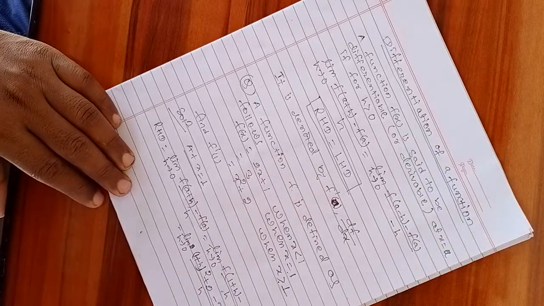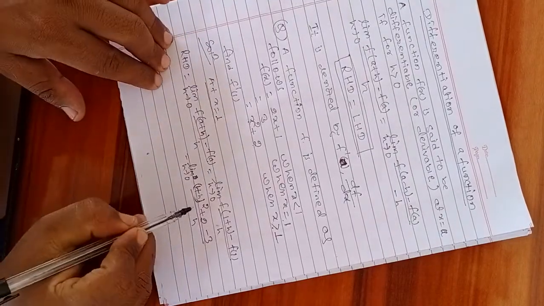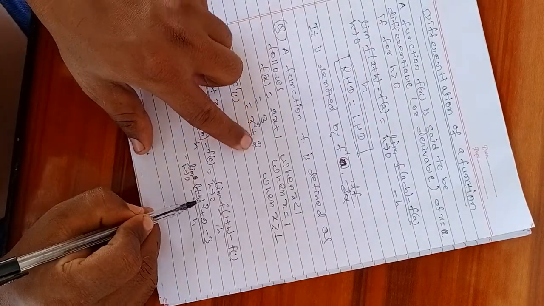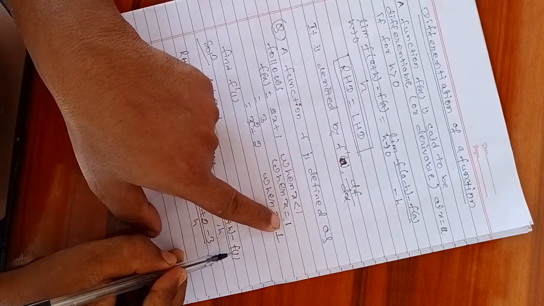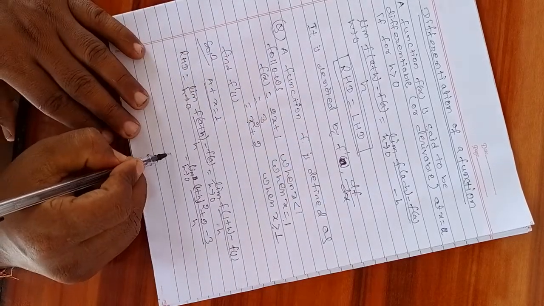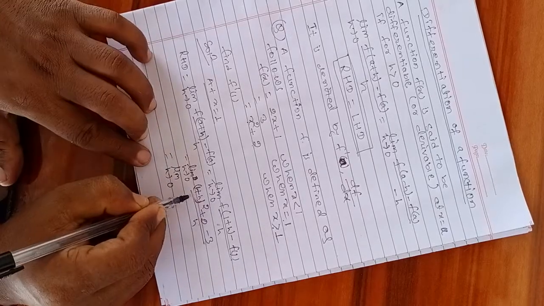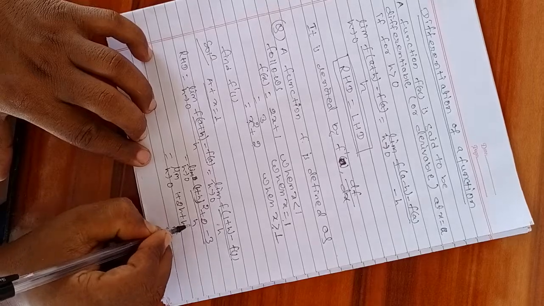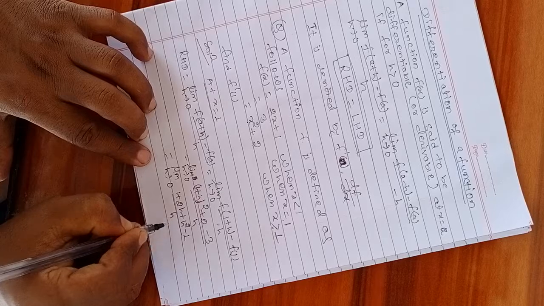Instead of x we have kept (1 plus h) whole square plus 2 as it is, and f(1), in the case x equal to 1, is 3, divided by h. Just compute it: (1 plus h) whole square is 1 plus 2h plus h square, and after subtraction you get minus 1, divided by h.